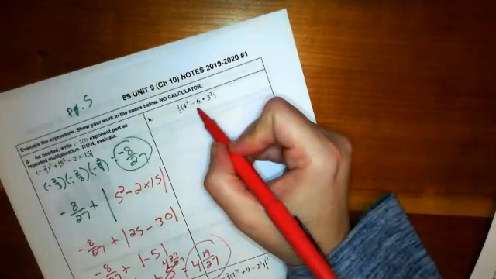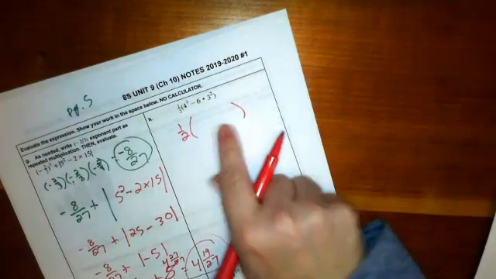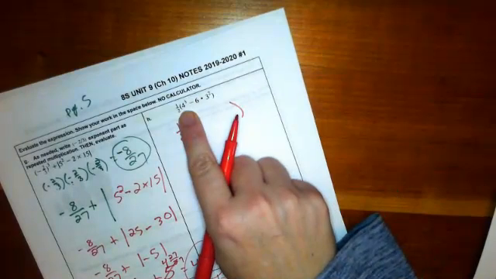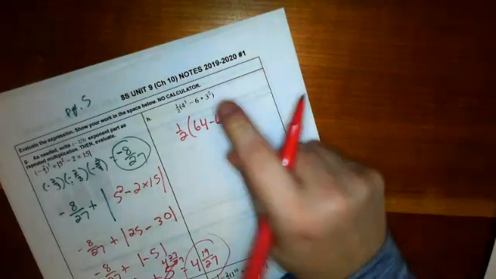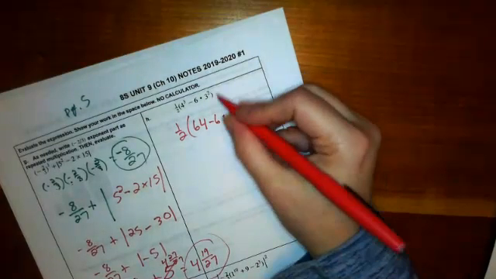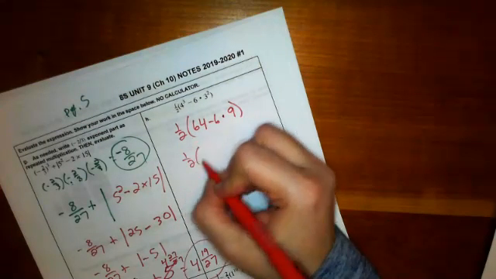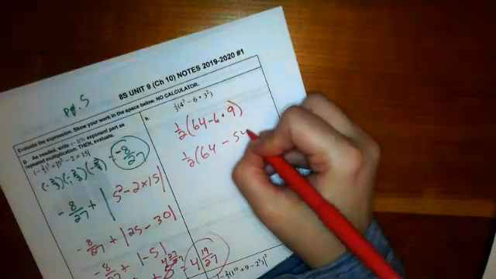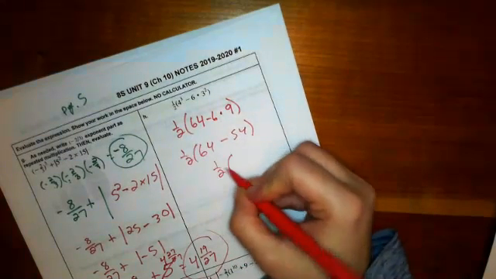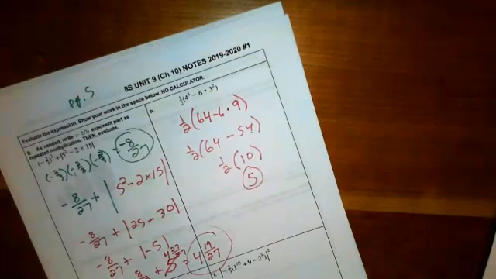Okay, letter H. 1/2 times 4 to the 3rd minus 6 times 3 squared. Okay, we've got a 1/2. Got to do what's inside those parentheses, and you do your exponents first. 4 to the 3rd is 64. Minus 6 times, we have to do our exponents. 3 squared is 9. Multiplication comes before subtraction. So we've got 64 minus 6 times 9 is 54. 1/2 times 10. And we're going to get an answer of 5.